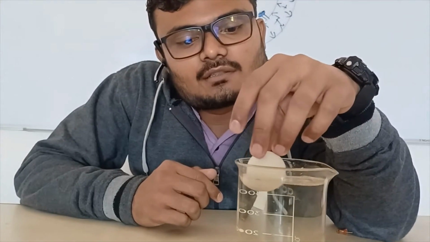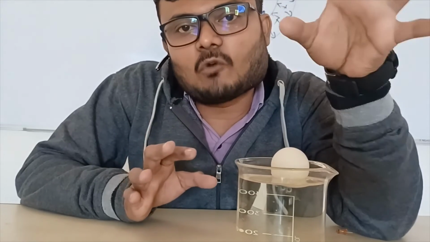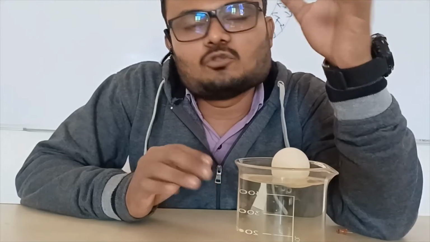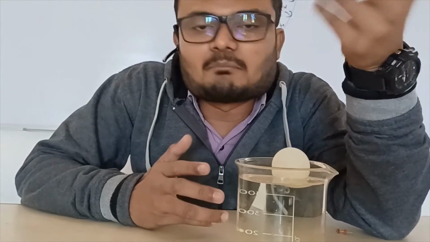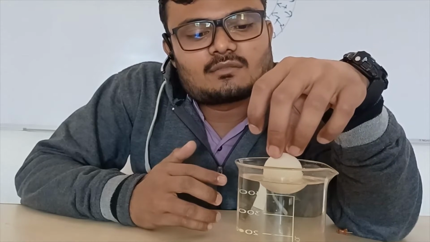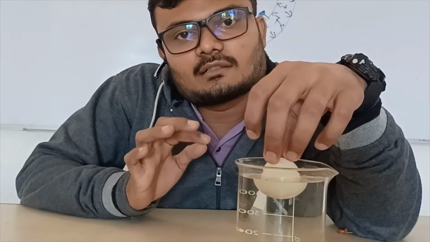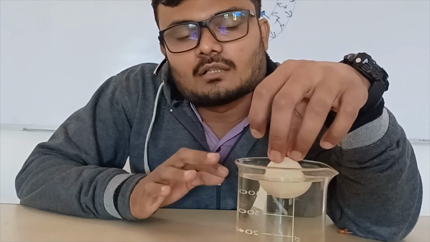To exactly perform and feel it, you have to do it yourself. It is simple: you just have to push this ball downwards to submerge it into the water.